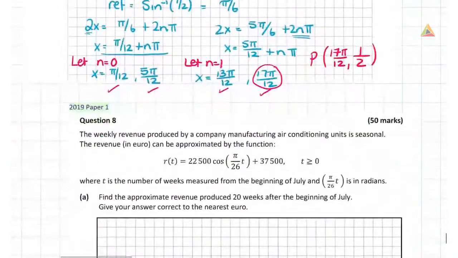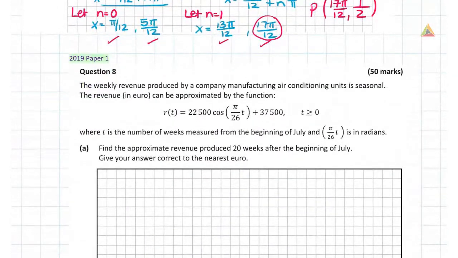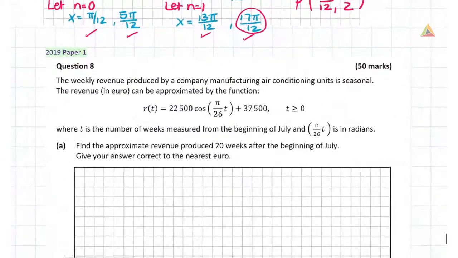Okay, so we're also going to have a look today at the 2019 paper 1. We're going to have a look at question 8, and it's a little bit of everything.